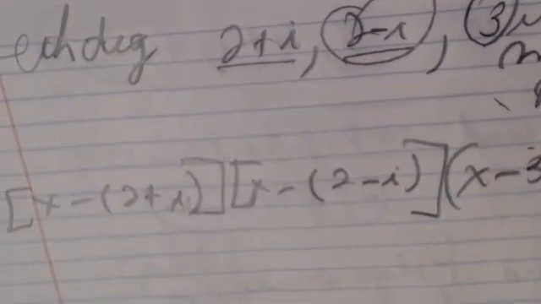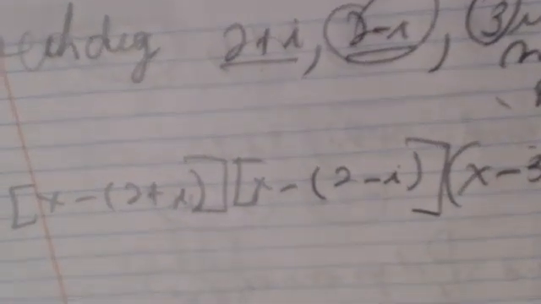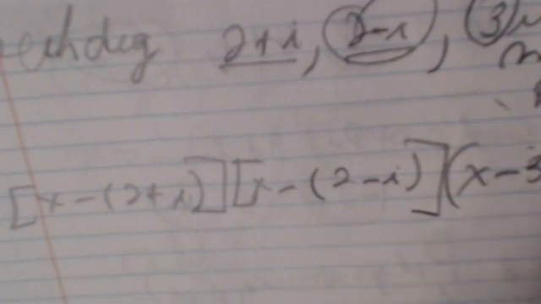So we've got x minus 2 plus i times x minus 2 minus i times x minus 3 times x minus 3. Now, I have to follow through with this because you've got one like this in your homework. It's a little bit difficult to keep track of, but we can do it.